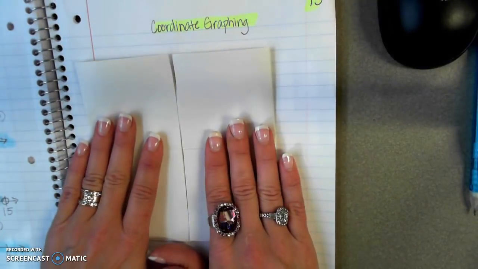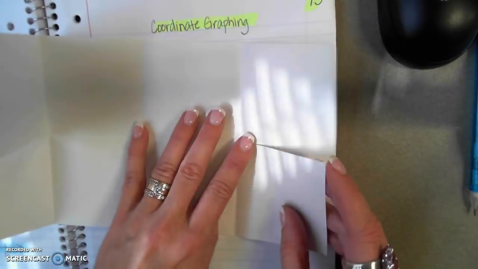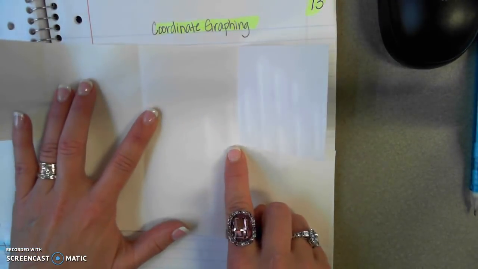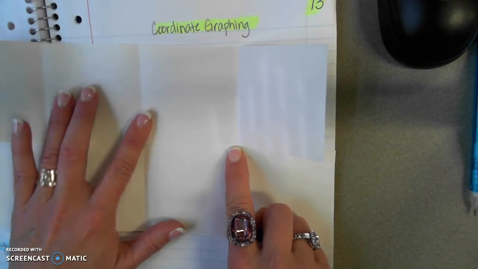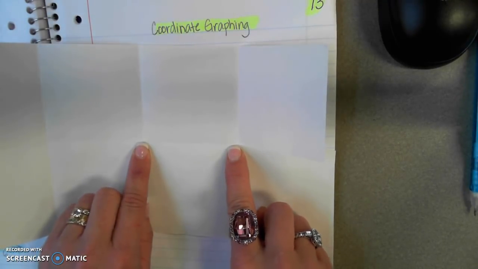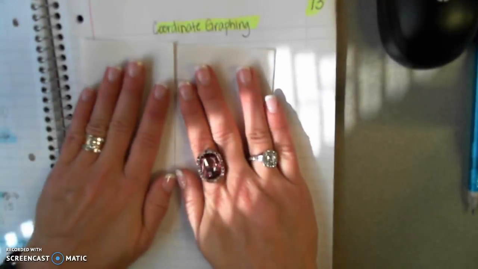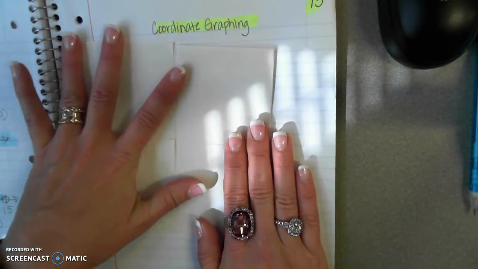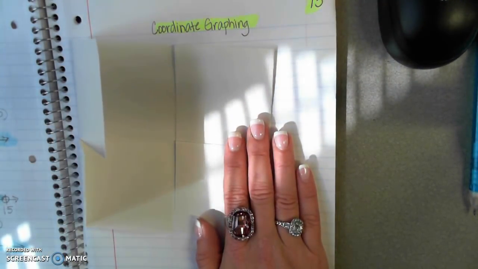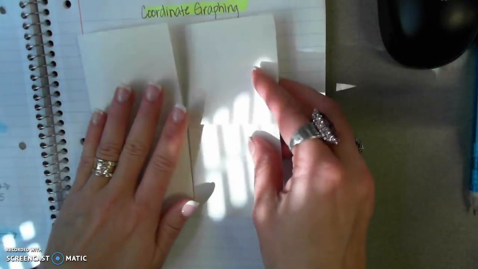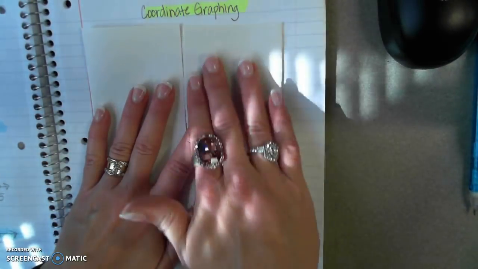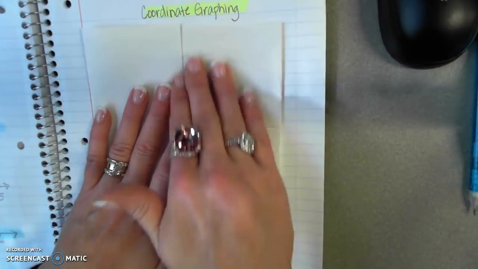Okay, and we've done a foldable like this before. You're also going to cut to the first part right here. Don't go all the way to the middle though. And then you're going to cut to this line too. We're going to be making 4 quadrants to represent our coordinate graphing. You may have gone over this a little bit at the end of your 5th grade year. In 5th grade, you are only responsible for quadrant number 1.